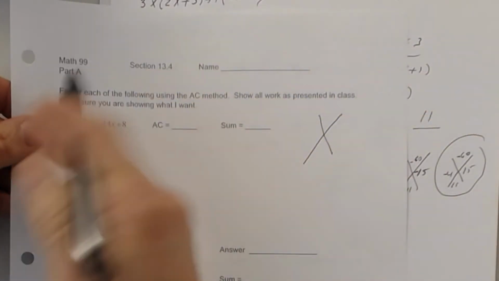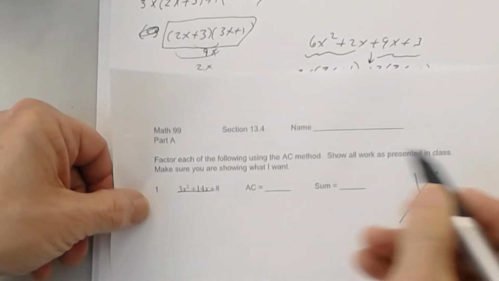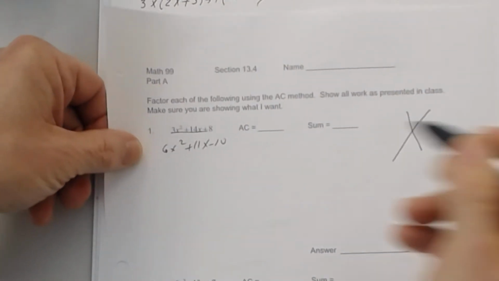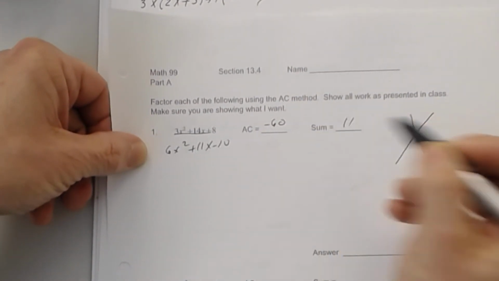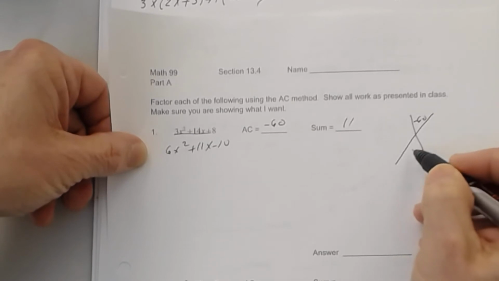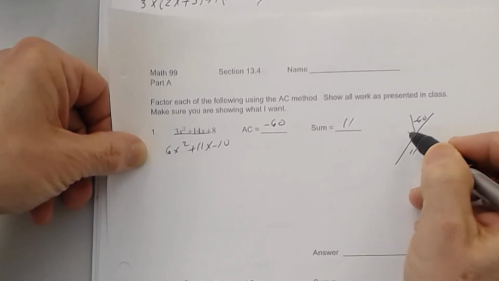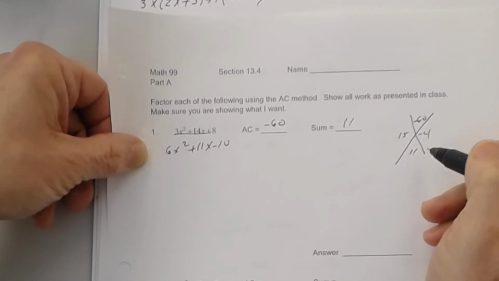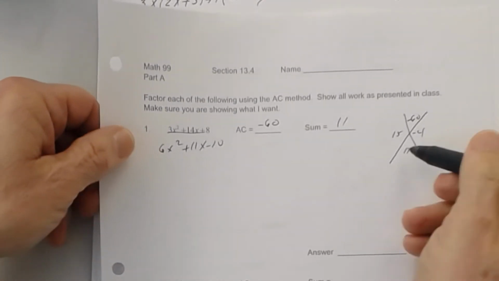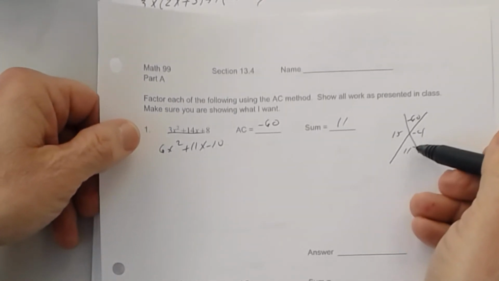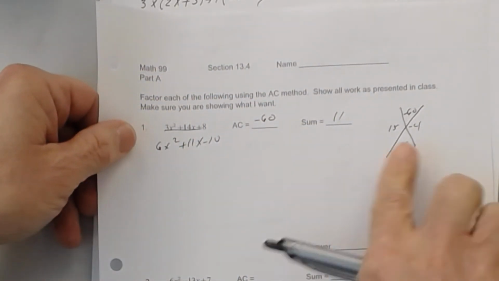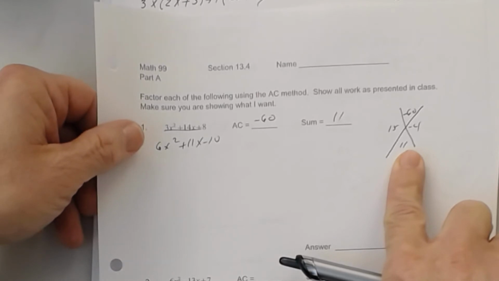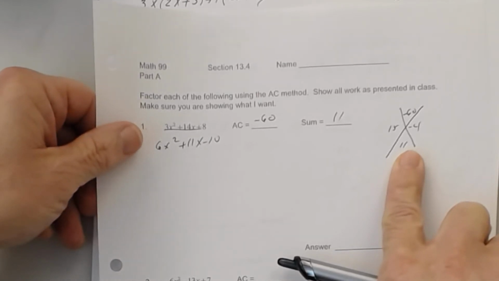I'm making this up, but let's say this was our problem: 6x squared plus 11x minus 10. So you would say negative 60, you would say 11, and what would be the two numbers that you would put in the end? 15, negative 4. Or negative 4, 15, doesn't matter. That's what goes there. Understand what I want to see? If you do everything else correctly and you forget this, you're going to lose a half a point. You want as many points as you can get.